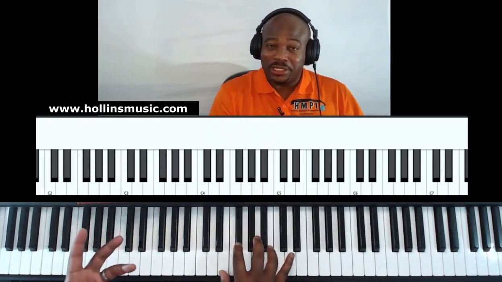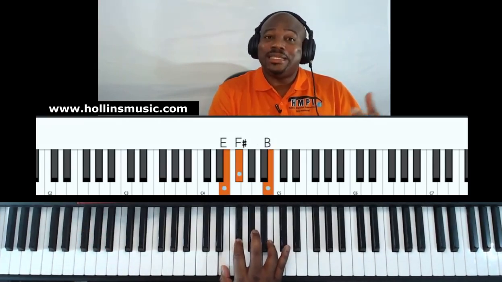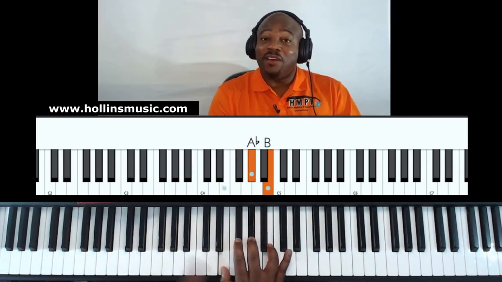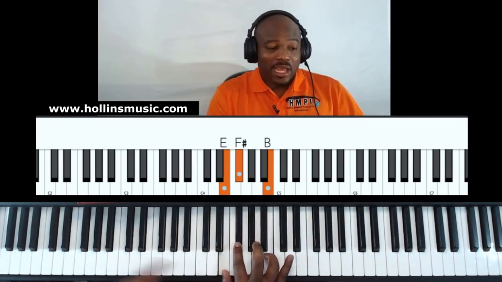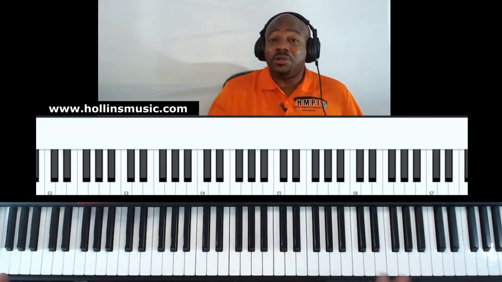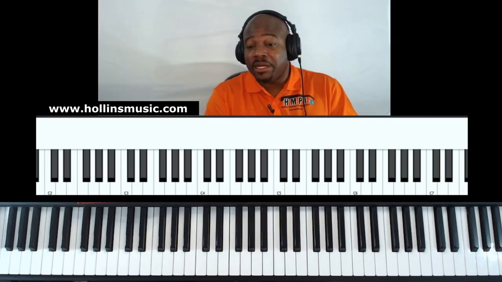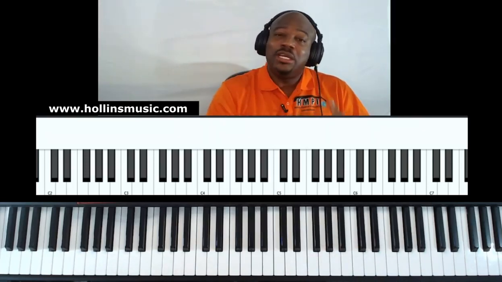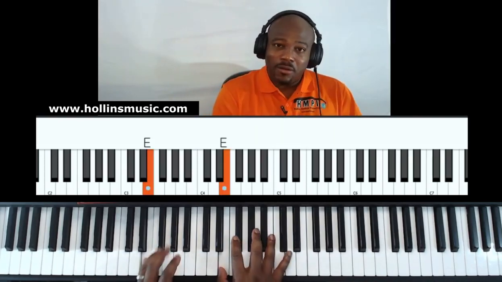It's like a suspension, but it's a suspended second. And so instead of 1 3 5, we have 1 2 5. And what that does, it gives you more of a modern sound when you're playing your major chord. So that's a little tip. Whenever you're playing a major chord, you always can change the 3 to a 2 to give you more of a contemporary sound.